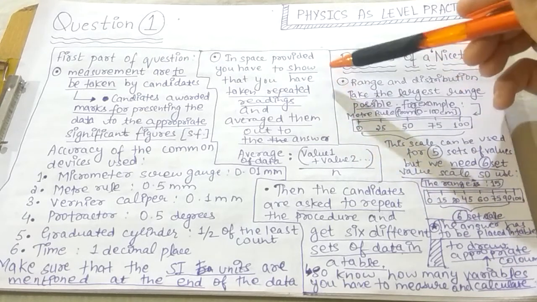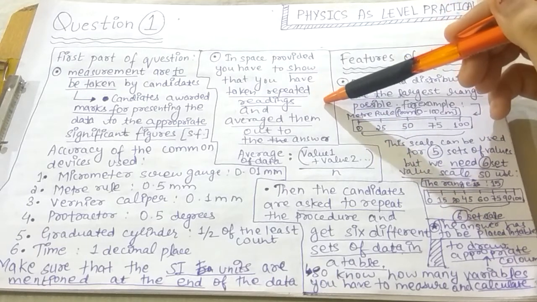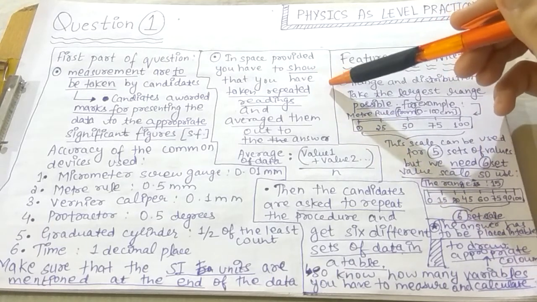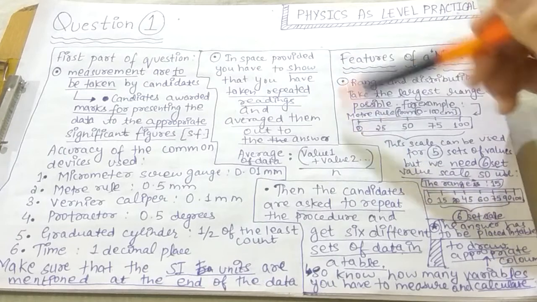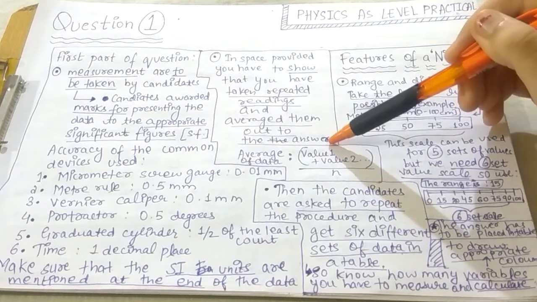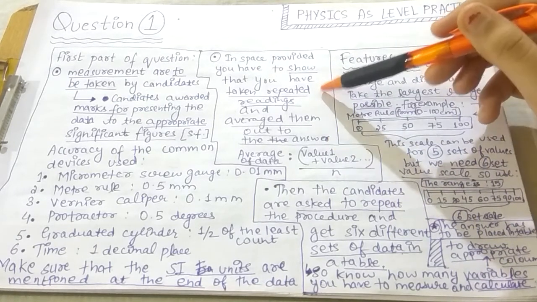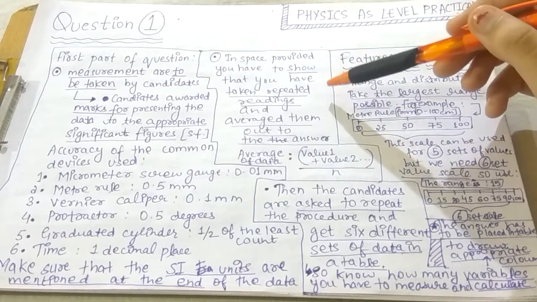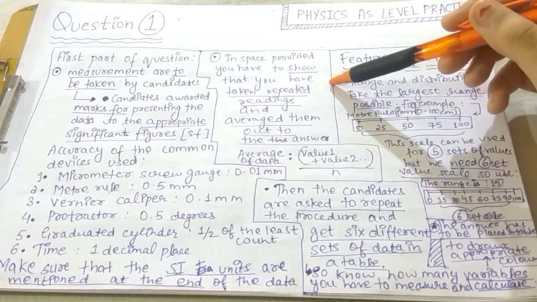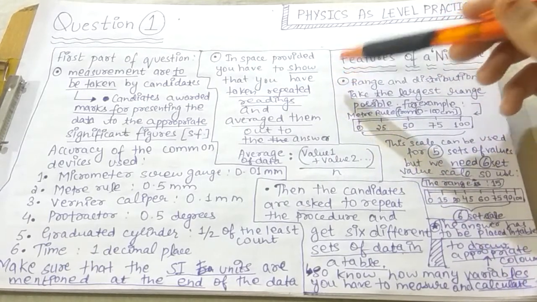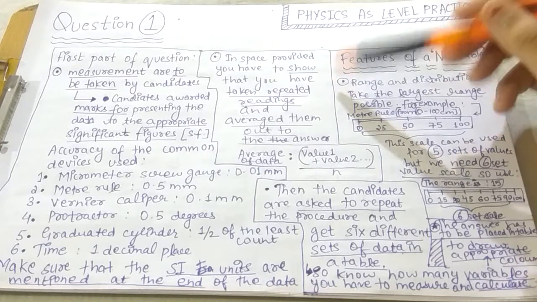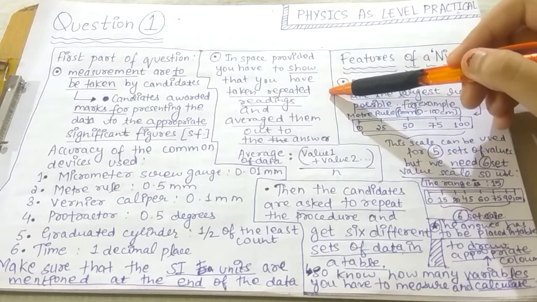Still you should show this, because if you have the wrong answer and you show the repeated readings you have taken, then you have a chance of getting at least 1 mark if the question is worth 2 marks.